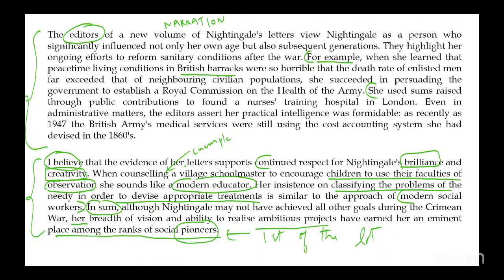So the second paragraph is where the author's position is: brilliance and creativity. The schoolmaster example is given to show that she was a modern educator; classifying the problems of the needy, a modern social worker; and her breadth of vision and ability to realize ambitious projects places her among the ranks of social pioneers. Pioneers is the defining word.